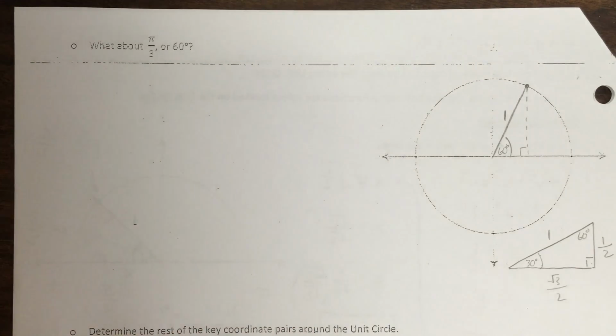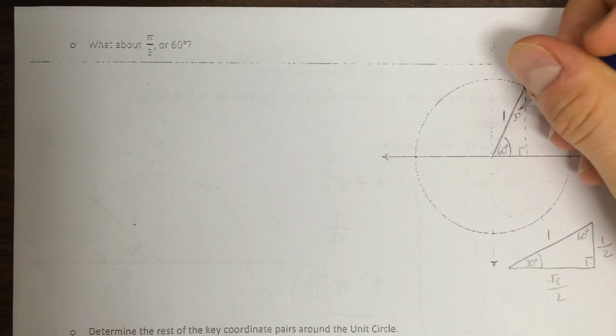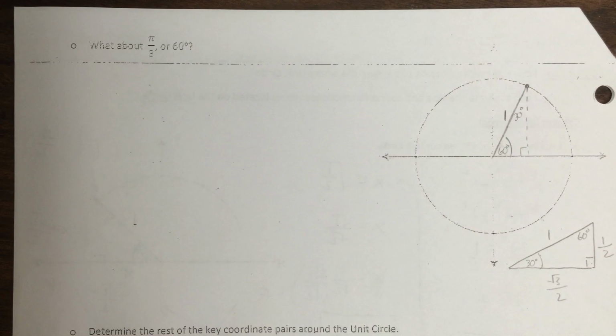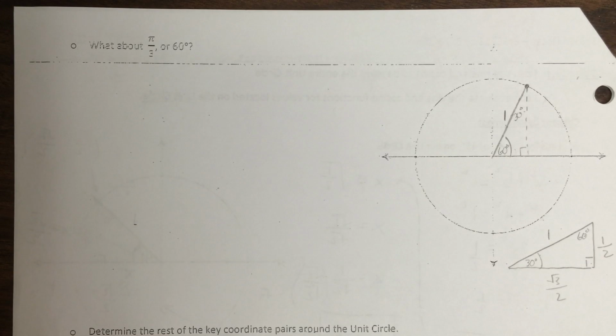But what we can notice is 60, 90, this is going to be 30, so we have another 30, 60, 90 triangle. Our hypotenuse is 1. That looks really similar to what we have here. Our hypotenuse is 1. We have a 60 degree and a 30 degree angle. Now we just need to look at the sides.